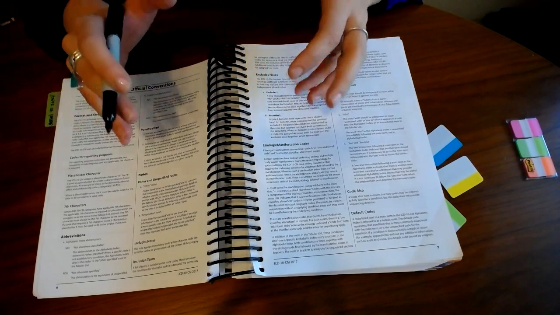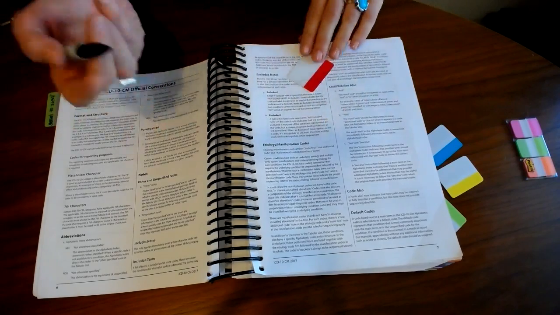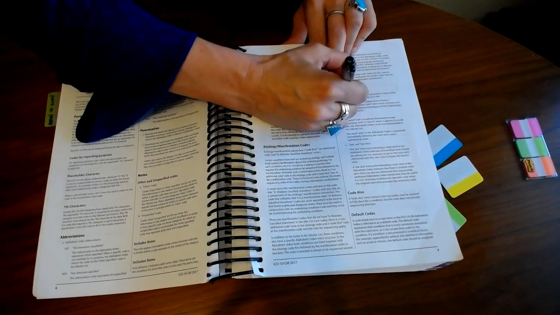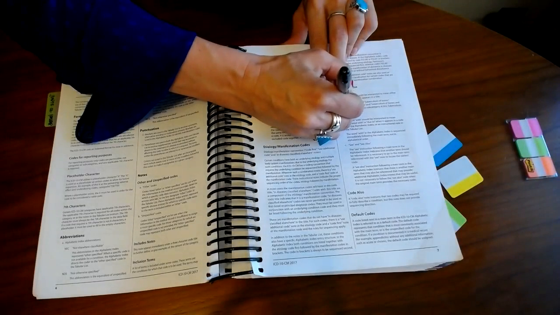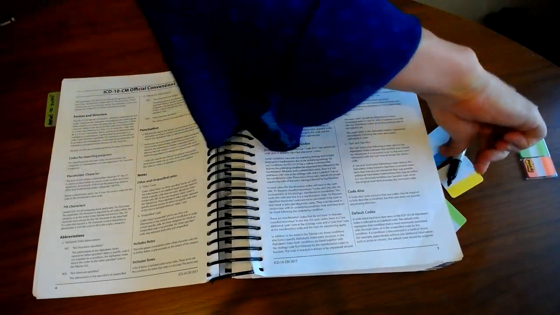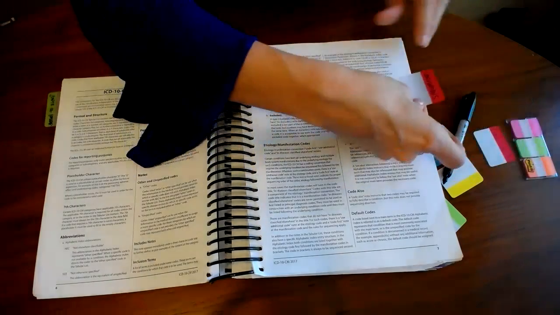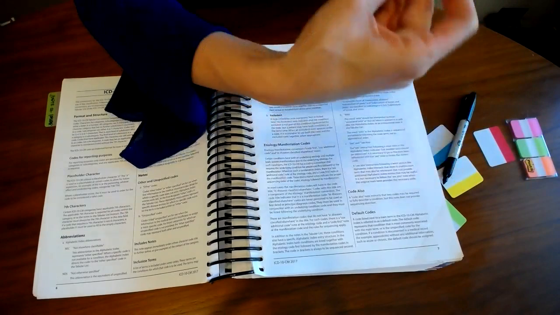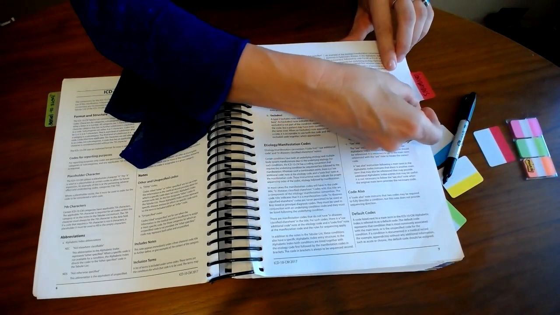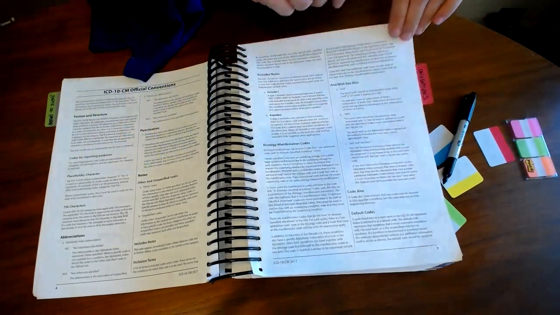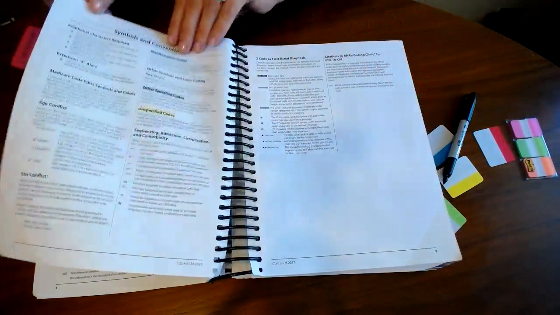Basically, a ton of very important stuff is in your conventions. So I would definitely tab conventions. You can tab the side, top, bottom, whatever works for you. What I also like about these tabs is if you want to change the way that they are laid out, they're easy to remove and reapply a few times.